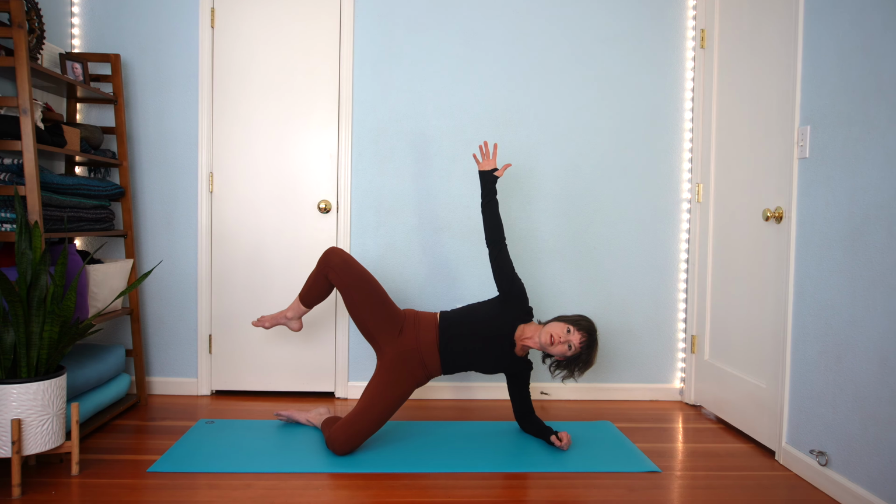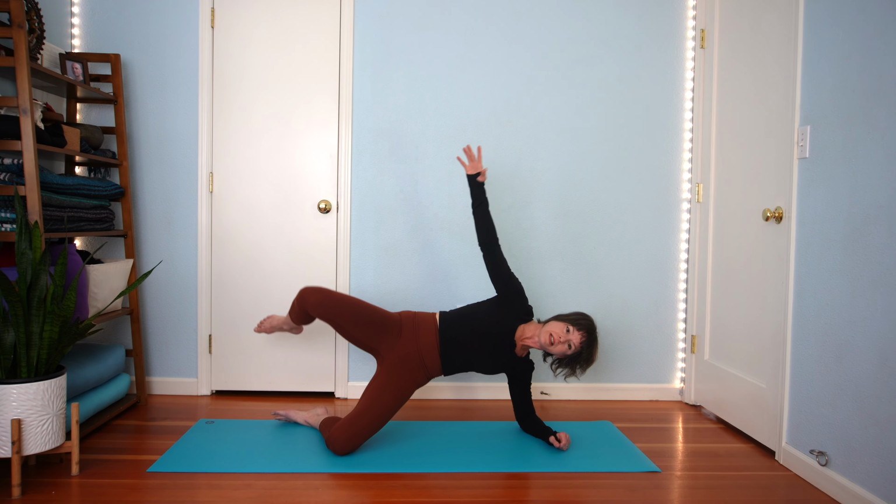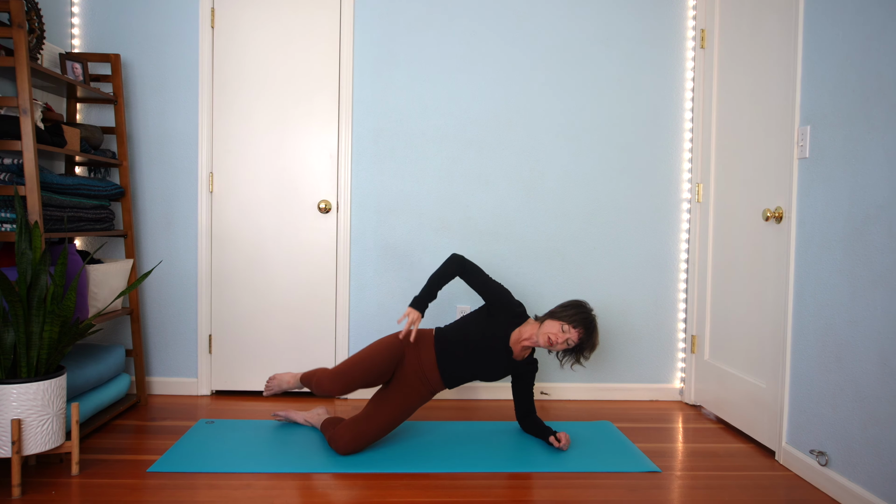Inhale, lower it down. Shoulder stays steady the whole time. Exhale, lift and open. Feel your pelvic floor muscles lift, your abdominals hug in. Inhale, lower down. We're doing this 2 more times. This is a lot of strengthening. Exhale, lift, open. Great. Inhale, slow, controlled lower. Last one, we're gonna hold it.